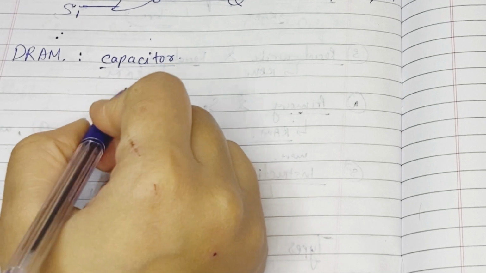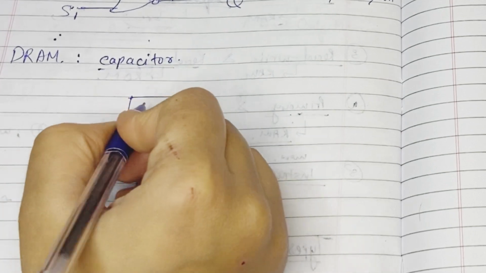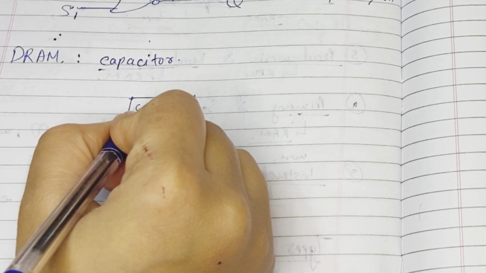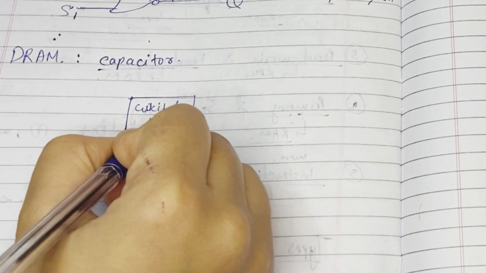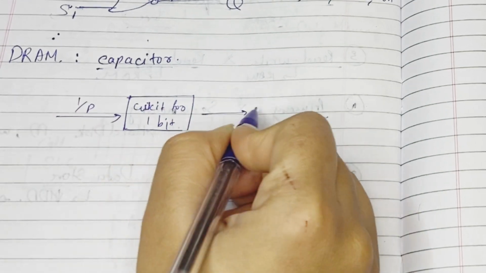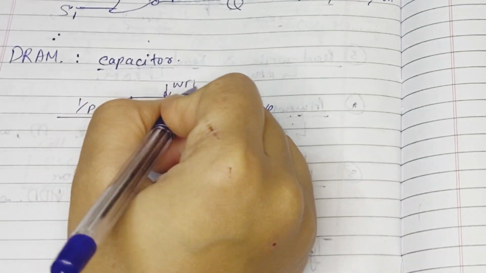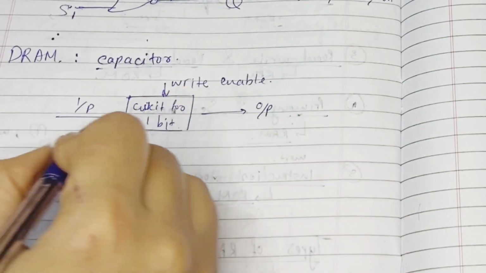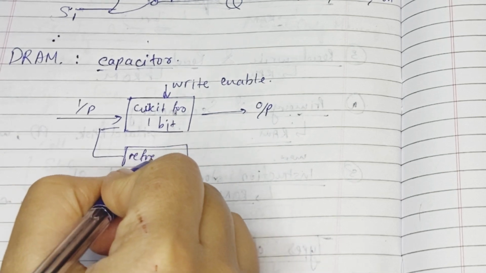The diagram of a DRAM circuit can be like this. For 1 bit, this is the input, this is the output, and this is another input known as write enable, and there is a circuit, that is the refresh circuit.